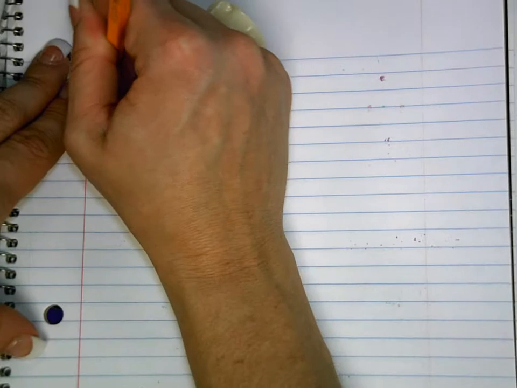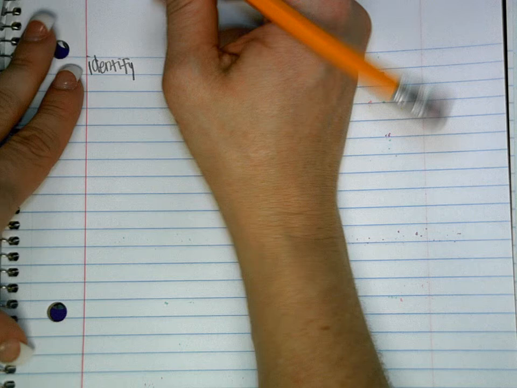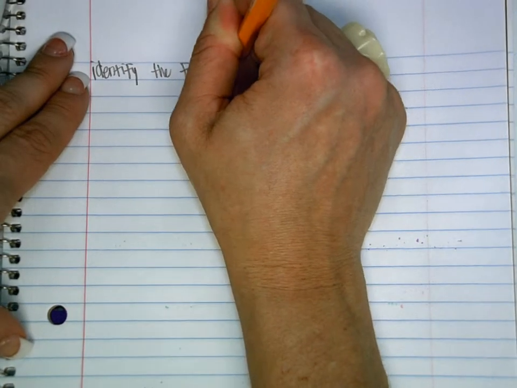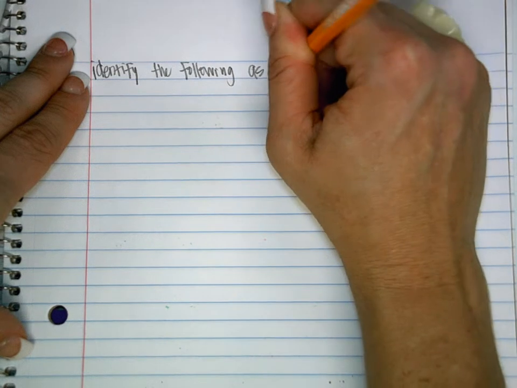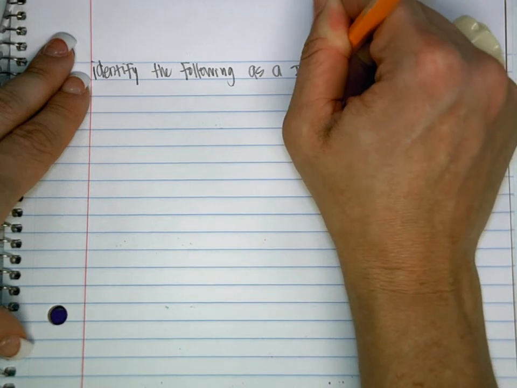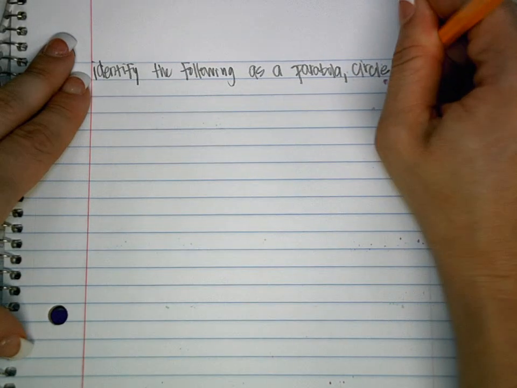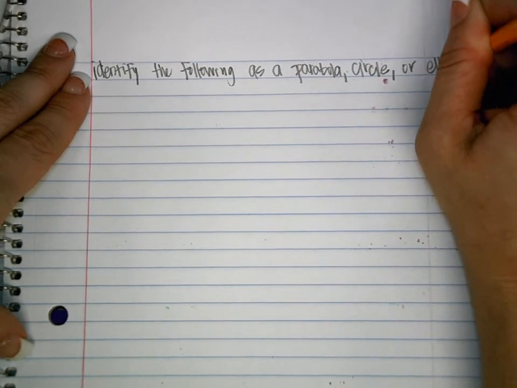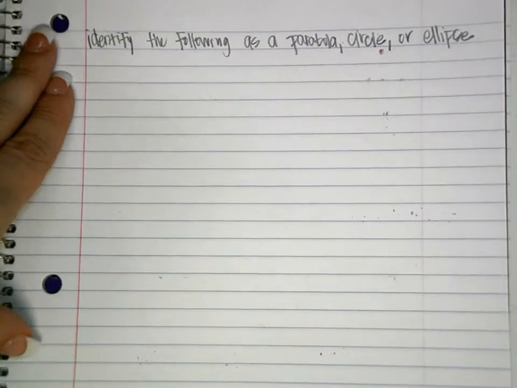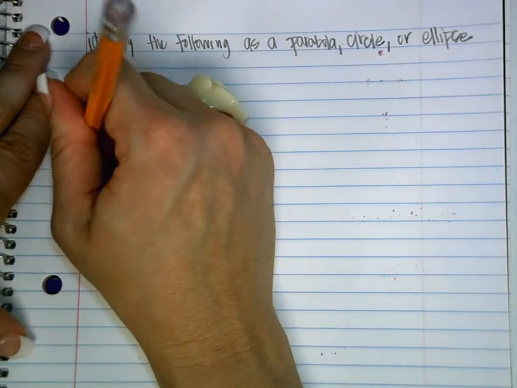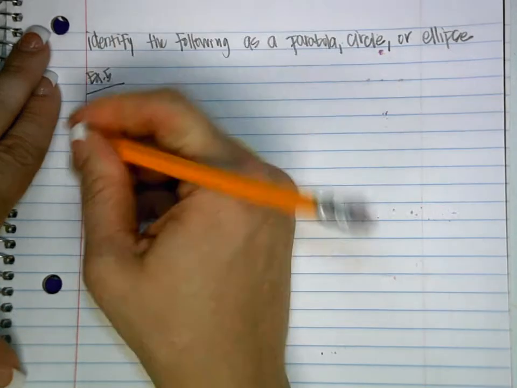Okay, last thing. Again, I would like you to identify the following as a parabola, circle, or ellipse. I took away the other category here. Okay, and I'm actually going to write all of these down, and then we'll go through so we can kind of compare them.